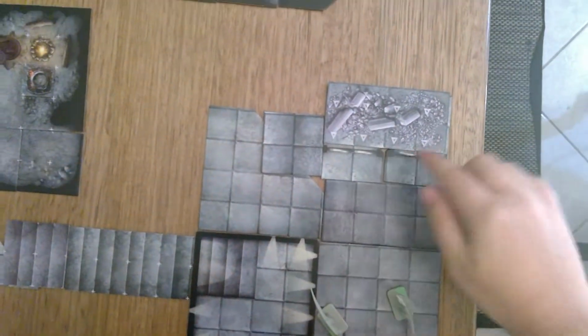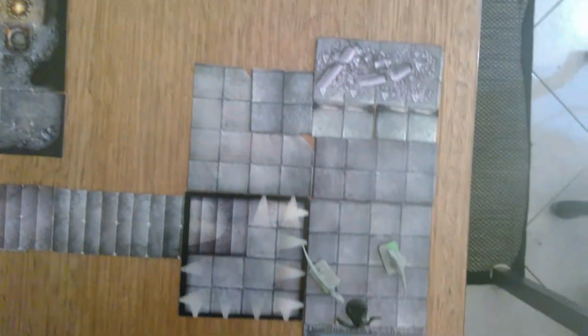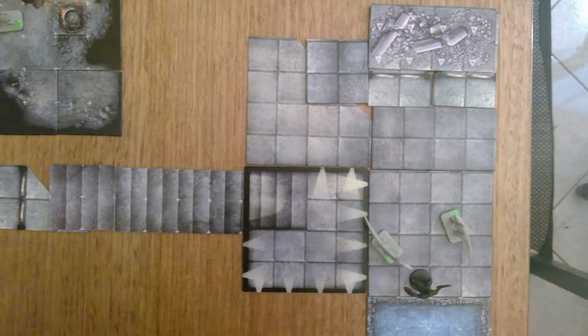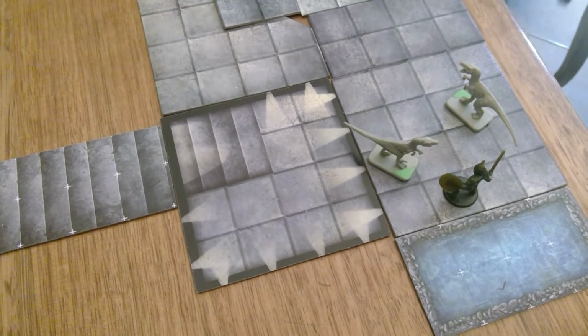I've got some gates or doors here, just a little bit of difficult terrain, because might as well make things hard to start with. We have a singular guard fighting 2 dinosaurs.